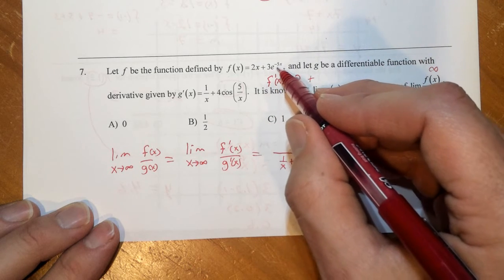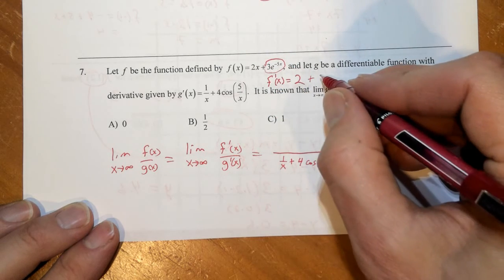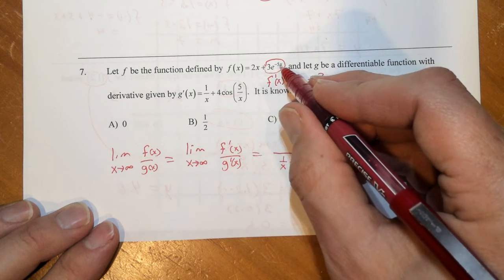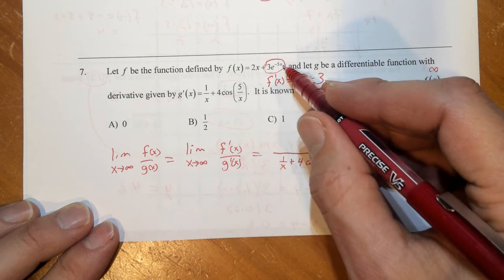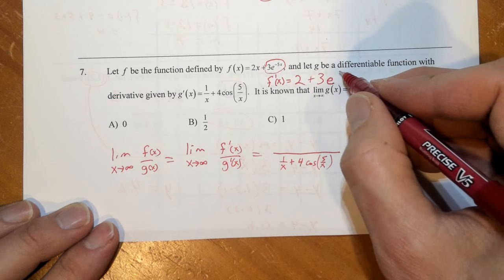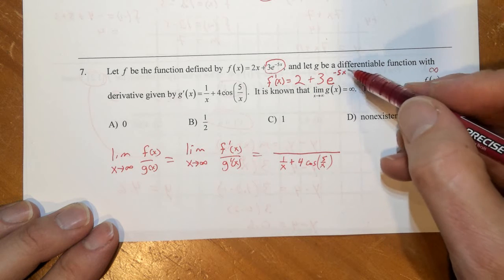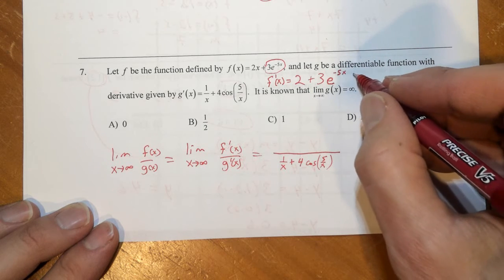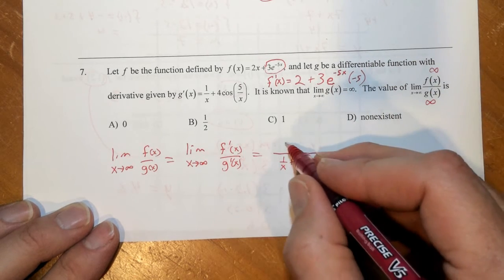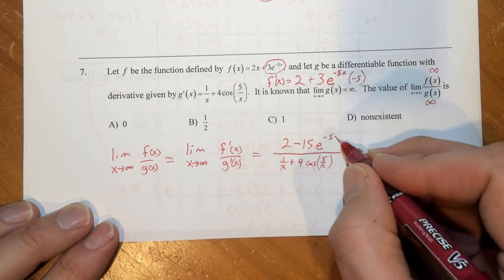plus, and then we have 3 times e to an inner function. So this is going to be a chain rule here. 3 is a coefficient, so it will stay, or move to our derivative rather. And then we have e to the negative 5x. So that's e to an inner function. The outer function is e, the inner function is negative 5x. So we derive the outer, and e derives to itself with respect to the inner, so e to the negative 5x. And then we must take the derivative of the inner function, and the derivative of negative 5x is negative 5. So putting this 3 and that negative 5 together, we end up having 2 minus 15 e to the negative 5x.